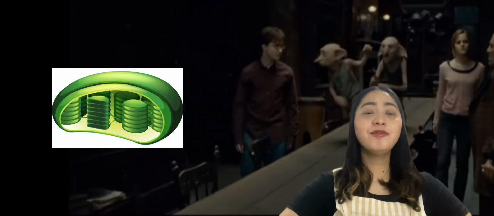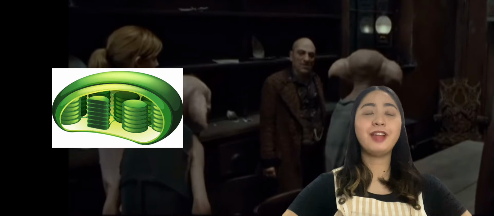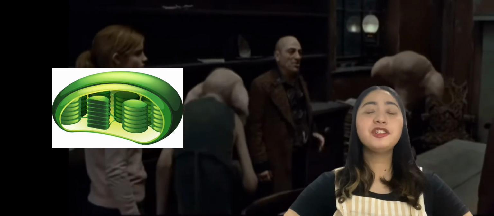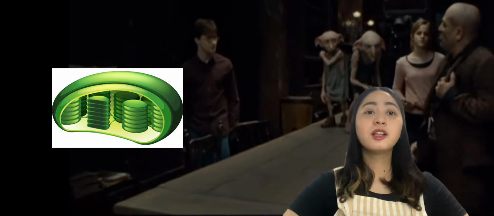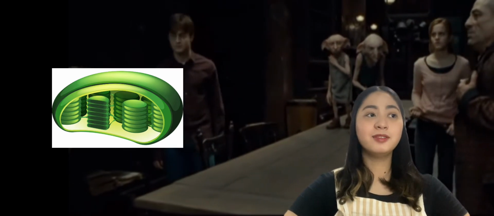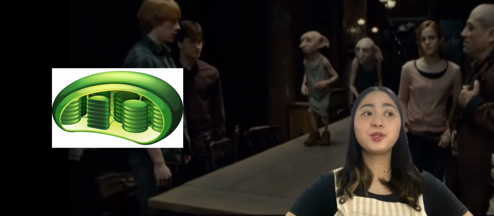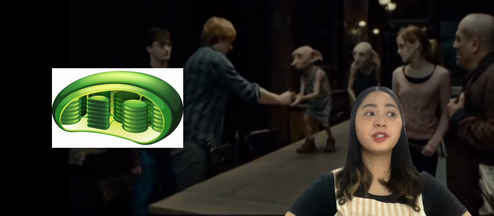Chloroplast. The function of the chloroplast is to give plants their green color and to convert chemicals into sugar for the plants to use as food. Chloroplasts are like the elves because elves tidy up the school as well as make food for the students and teachers to provide them with energy.